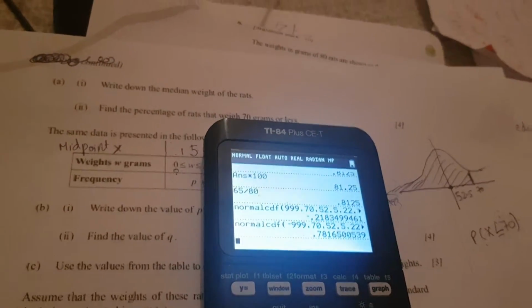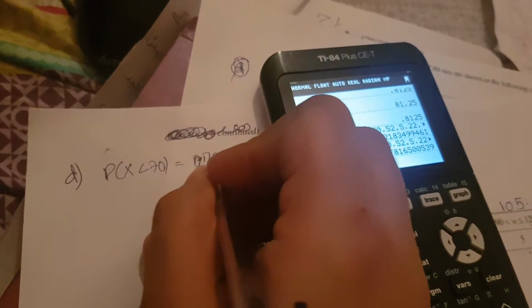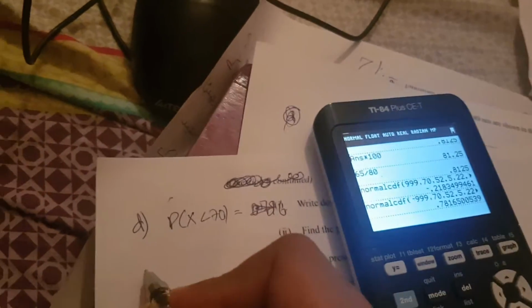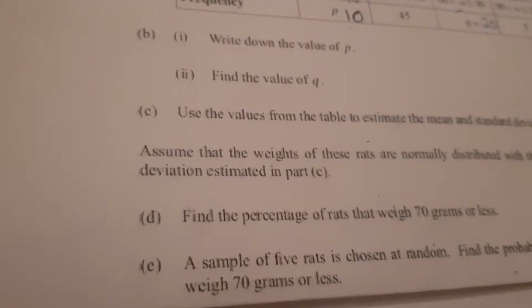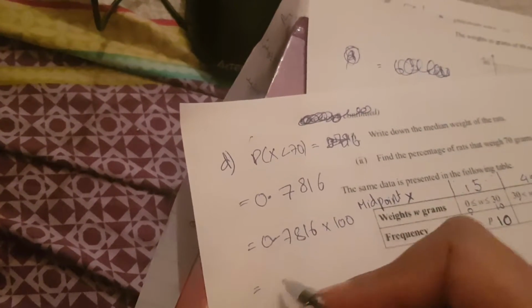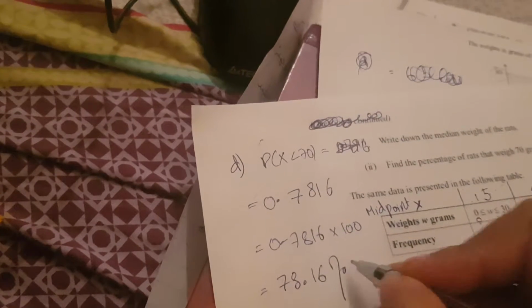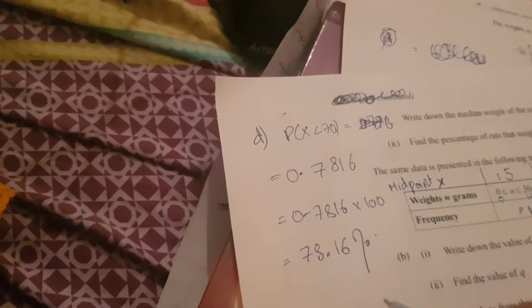It is 0.7816. So part D is equal to 0.7816. But in the question, they are asking me to calculate the percentage, so just multiply your answer by 100 to get the percentage. 0.7816 multiplied by 100 equals 78.16%. So 78.16% of the rats weigh less than or equal to 70.